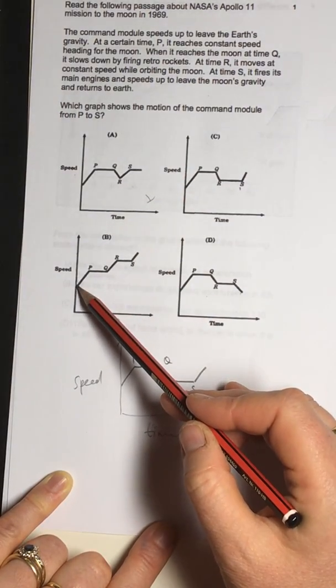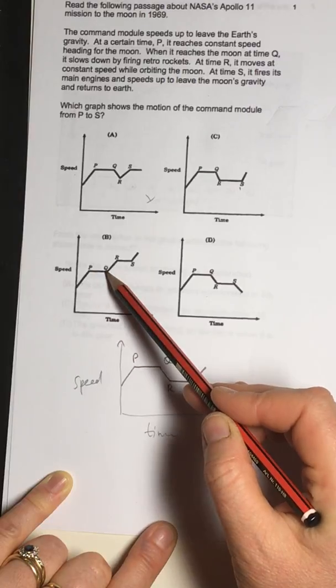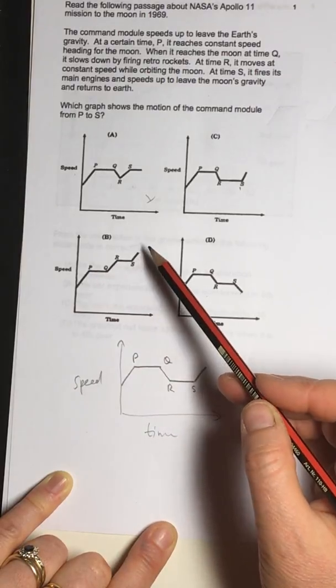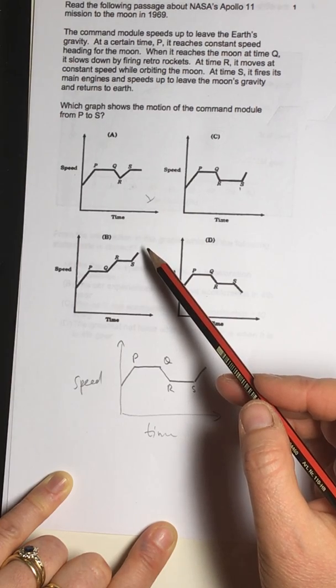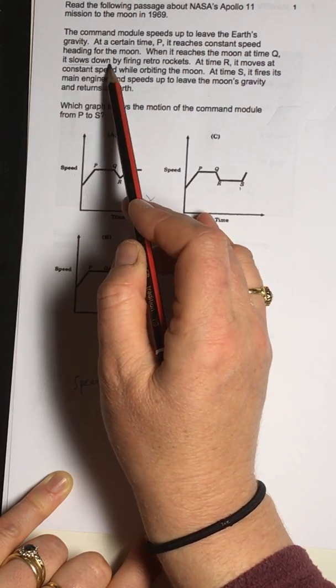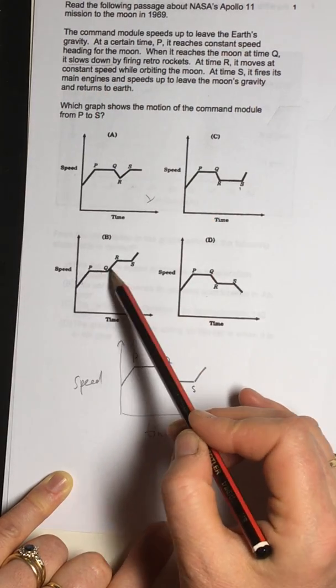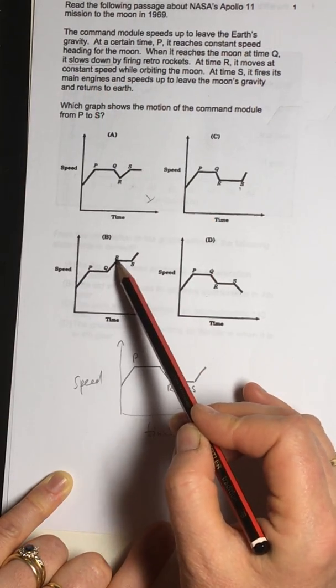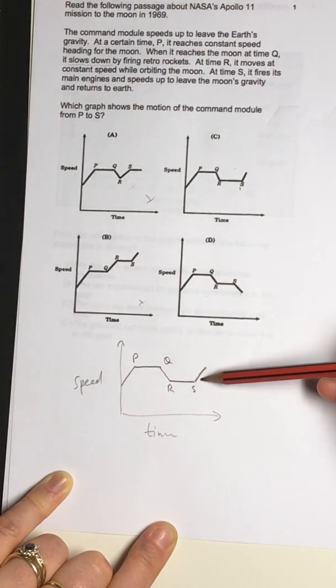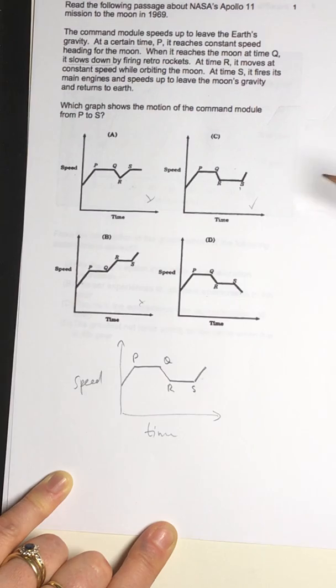B, here we've got increasing speed, constant speed, increasing speed, constant speed, increasing speed. And yet here we have a time when it said it slows down. There's no slowing down here. The speed is always either increasing or staying the same. So it's not that one. C looks very similar to what we have, so I suspect that's correct.